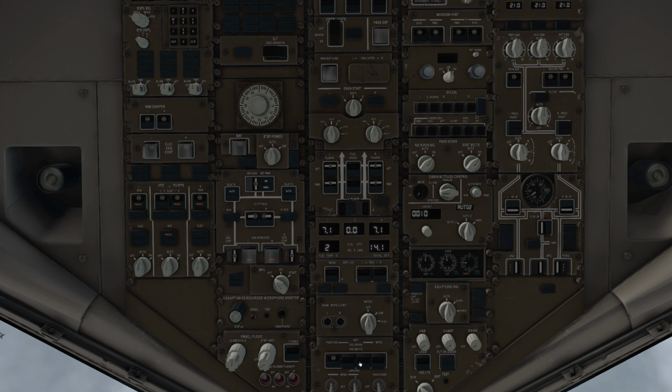Lights, just the wing lights. Correction, just the position lights. The wing lights are not needed today. Cargo heat will come on after we start up and before taxi. Window heat on as usual. Passenger signs on as usual.